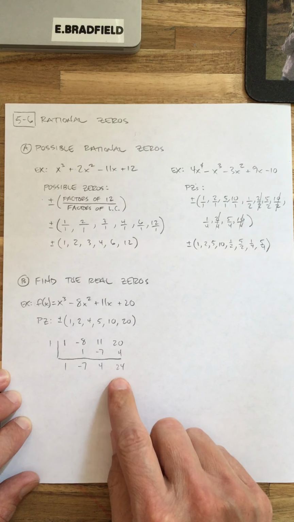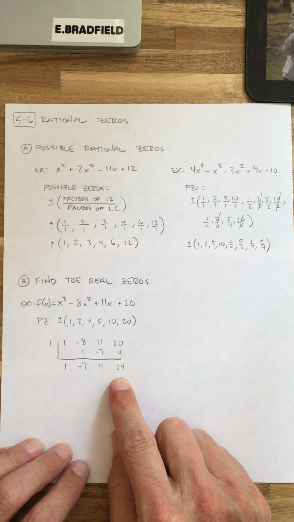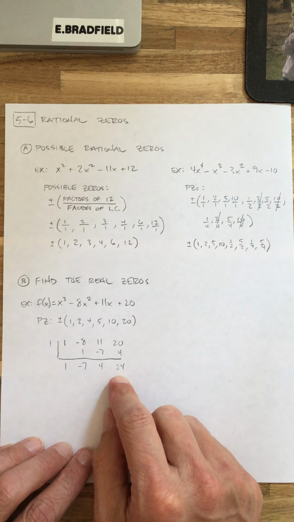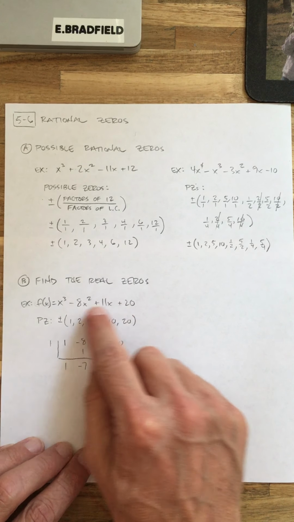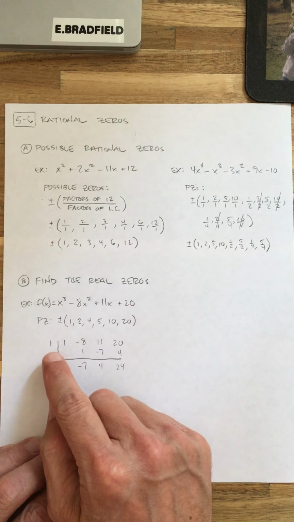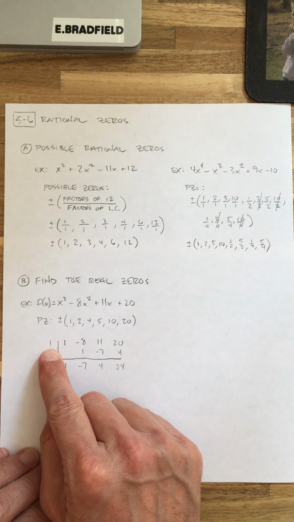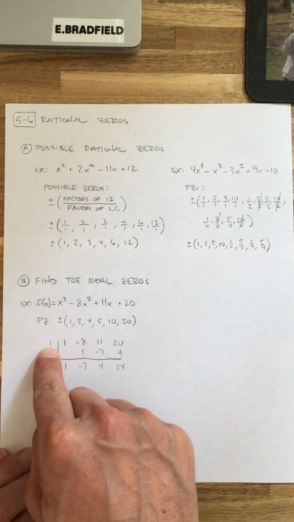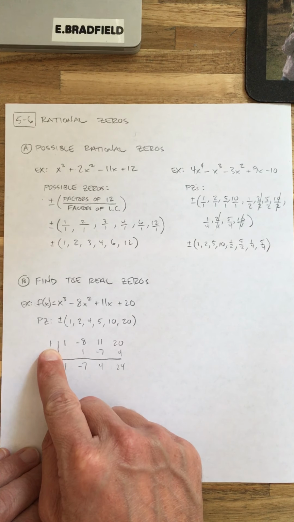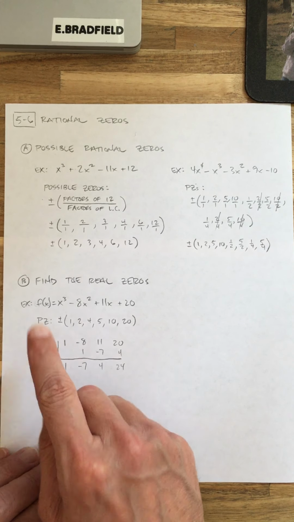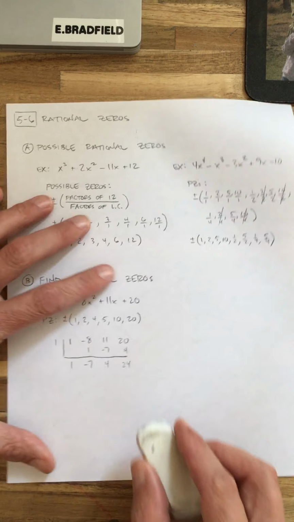What does that 24 tell me? It tells me that there is a remainder, and it tells me that this polynomial is not divisible by x minus 1. Remember, if 1 is my 0, then the factor would be x minus 1. Okay, so that doesn't work. So all you have to do is erase it.